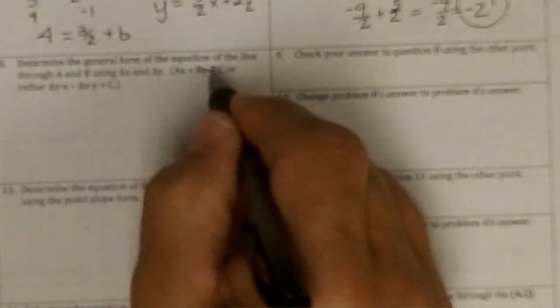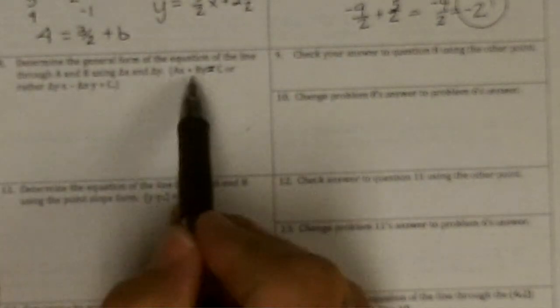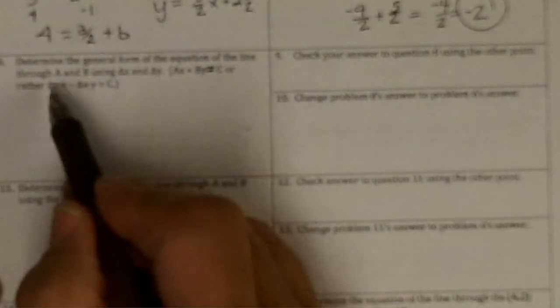The general form, this is supposed to be an equal sign in here, so that's a mistake on my copy here. Or it can be plus c equals 0, either way. But that's probably the easiest. This is the way I like to find the equation because it's easy to do in my head.